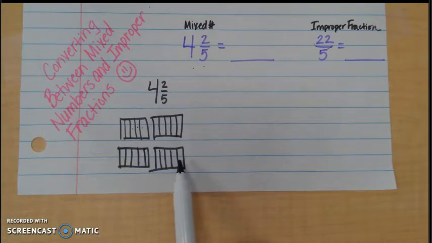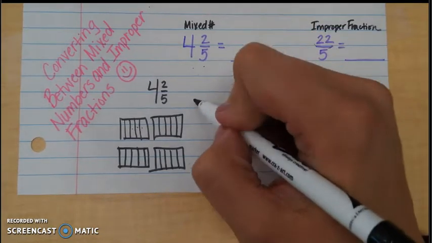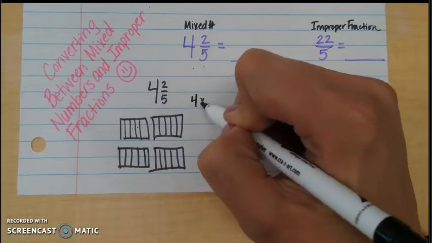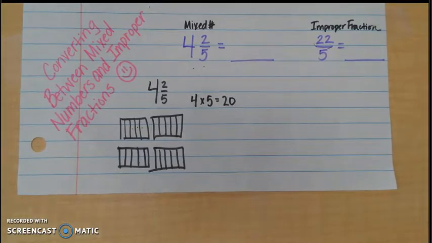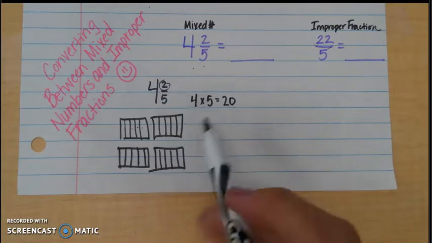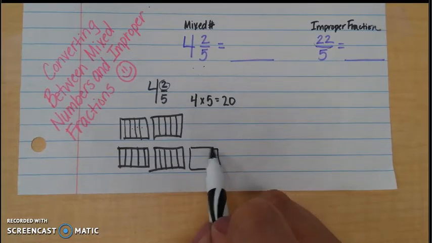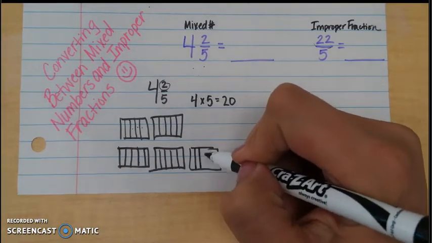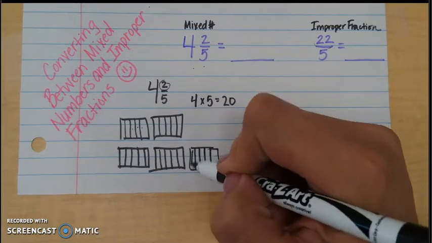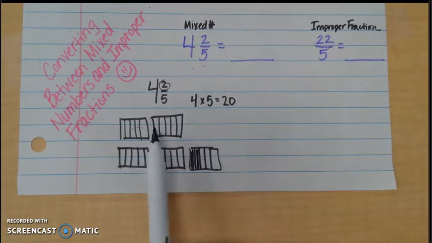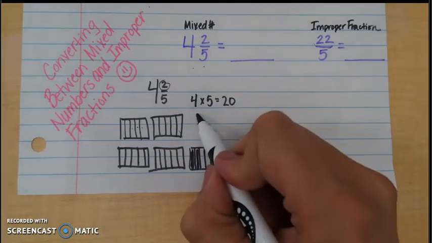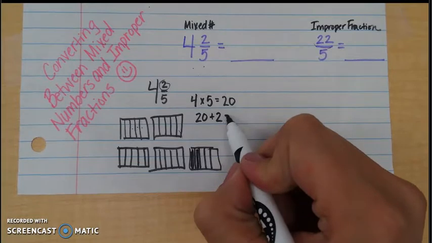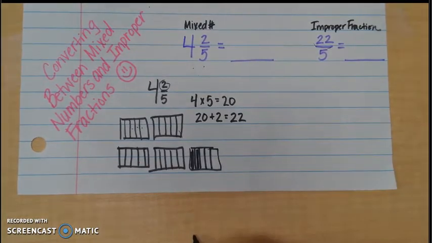you have 5/5, 5/5, 5/5, 5/5. That's 20/5. 4 times 5 is 20. You can multiply the whole number and the denominator. That's 20/5. You also have 2 more fifths. So if the 4 wholes represents 20/5 and 2 more fifths, you can add 20 plus 2 because that's in the numerator, and you have 22/5.